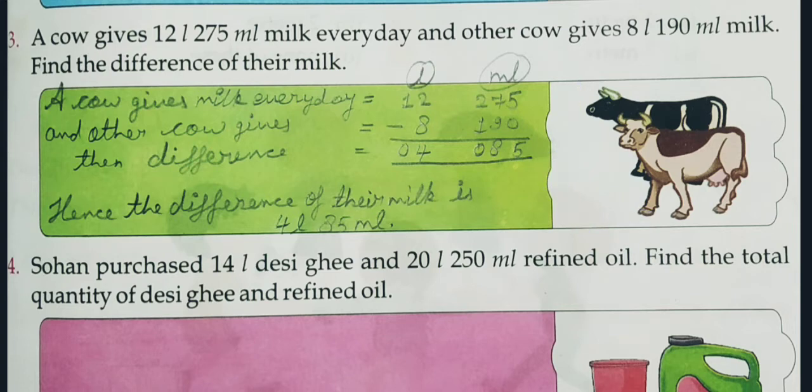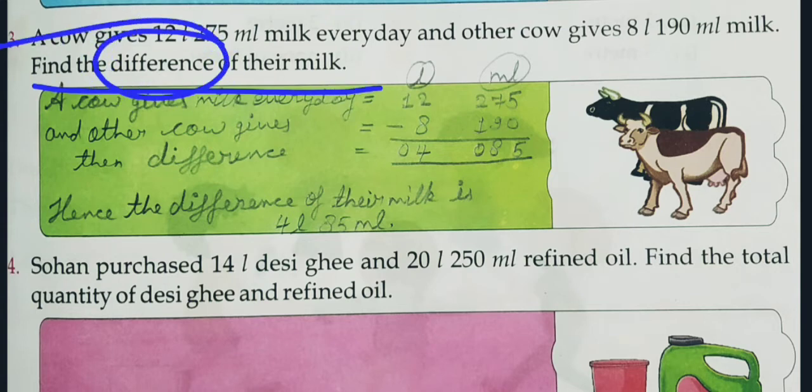So one of them gives 12 liter and 275 milliliter, and the other cow gives 8 liter and 190 milliliter milk. So this is our data. But the question is asking, find the difference of their milk. You can see the word that is difference.